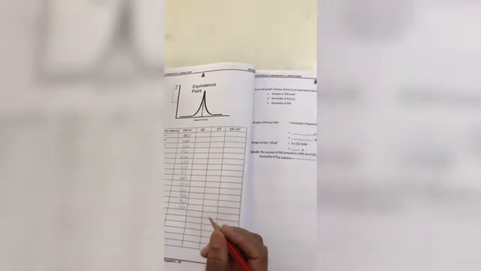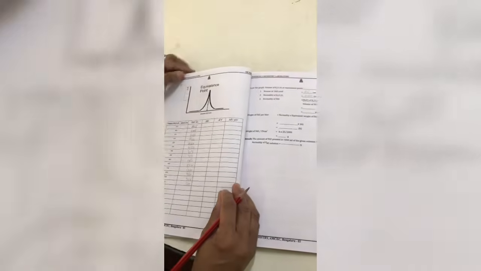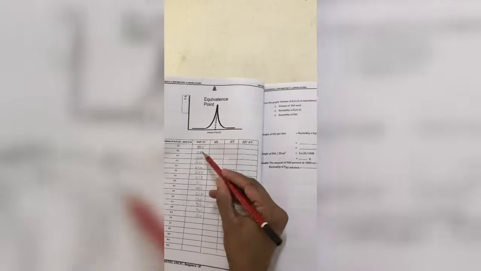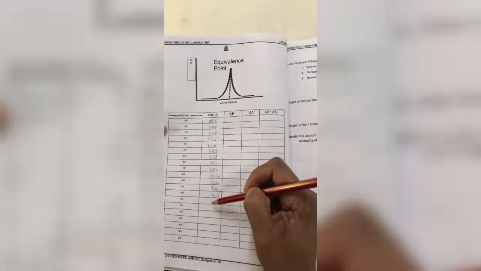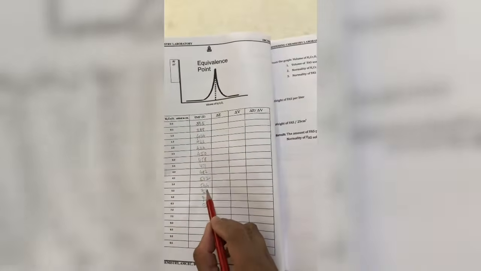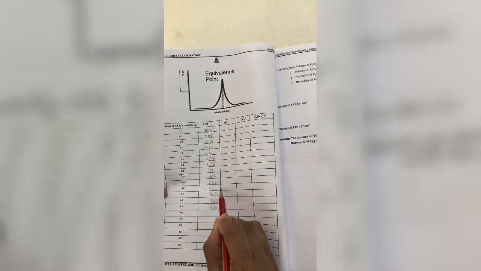Now, dear students, we are going to do the calculation part of the values we have noted down for the potentiometry experiment. Okay, we have noted down the EMF from 0 to 6.5 ml addition of potassium dichromate, and we have observed a sudden change in the EMF from 500 to 900 between 5 and 5.5.